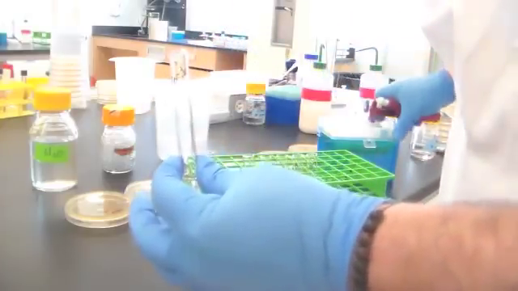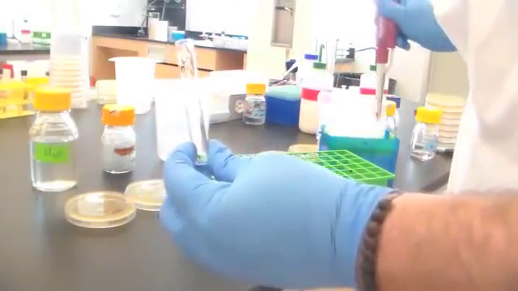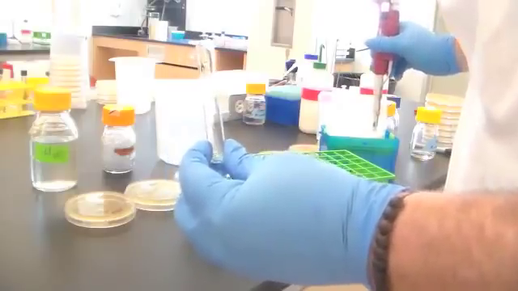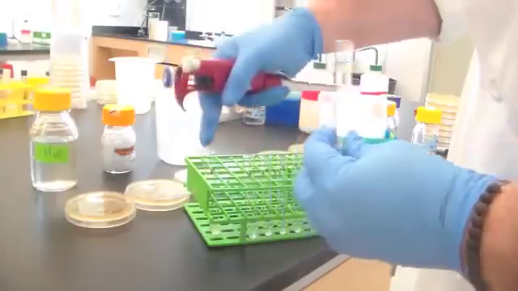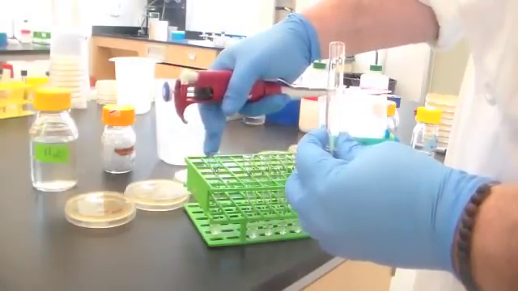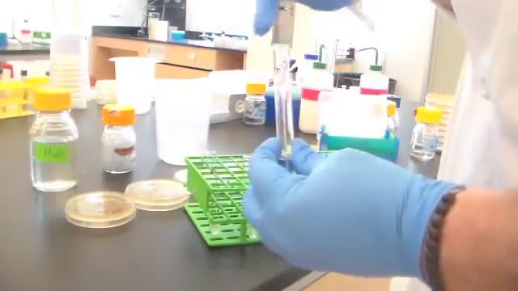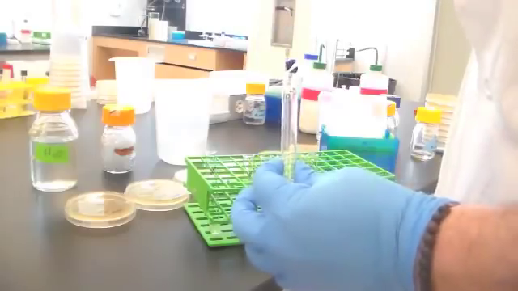That's my 1 to 100 dilution, or 10 to the minus 2. So if there were 10 million bacteria in the original culture, there were 1 million per mil in the 10 to the minus 1. There are now 100,000 per mil in this culture.